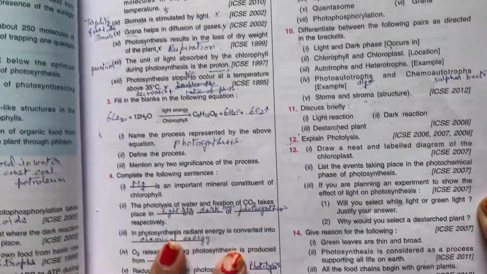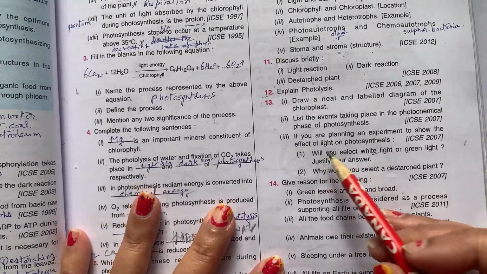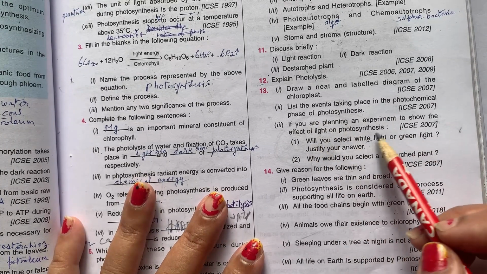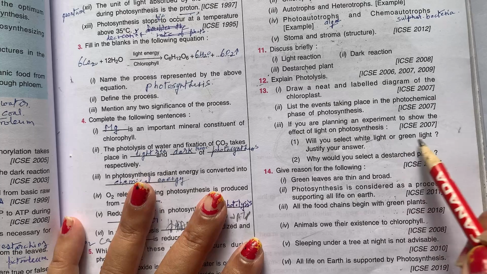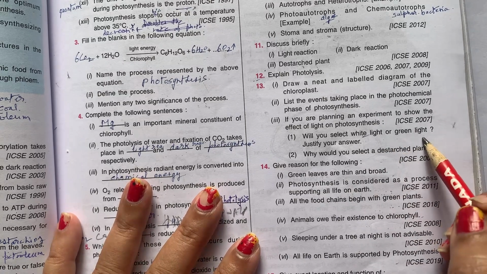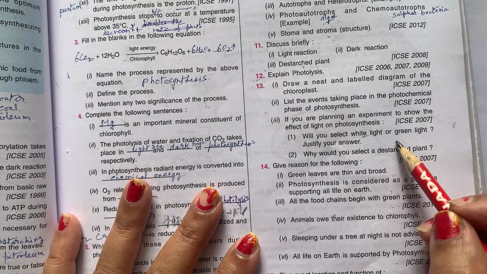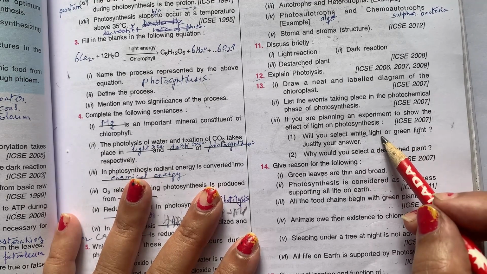If you are planning an experiment to show the effect of light on photosynthesis, will you select white light or green light? We will select white light, because photosynthesis takes place in sunlight, and sunlight is the mixture of 7 colours. It is the white light.